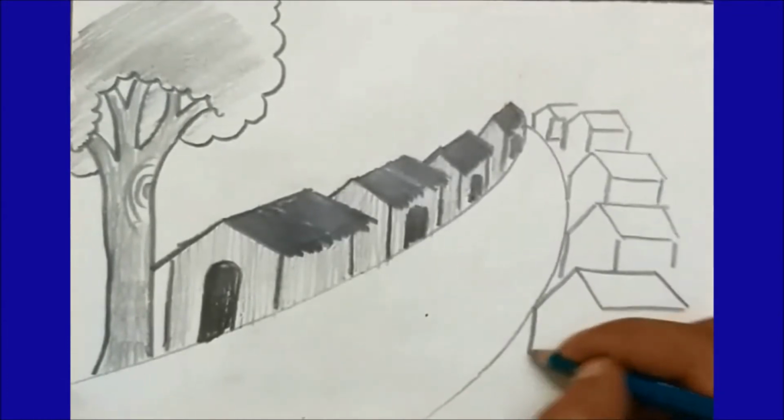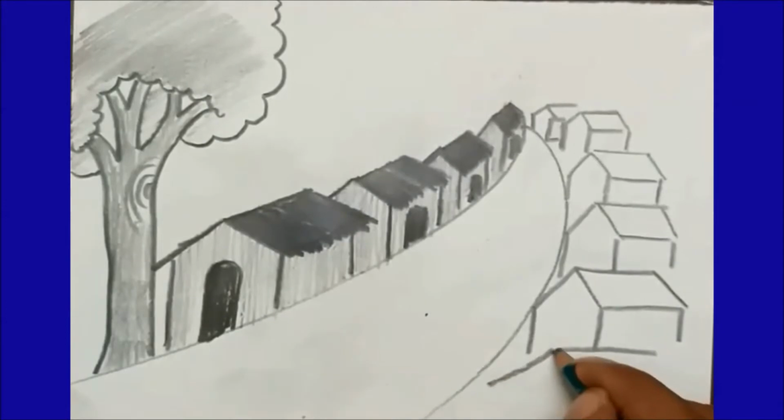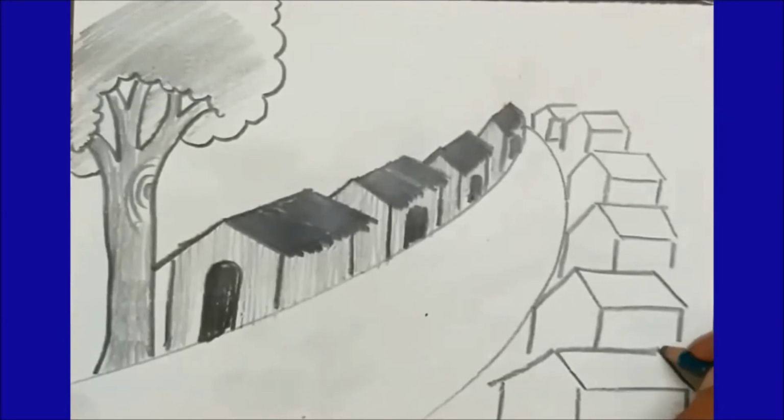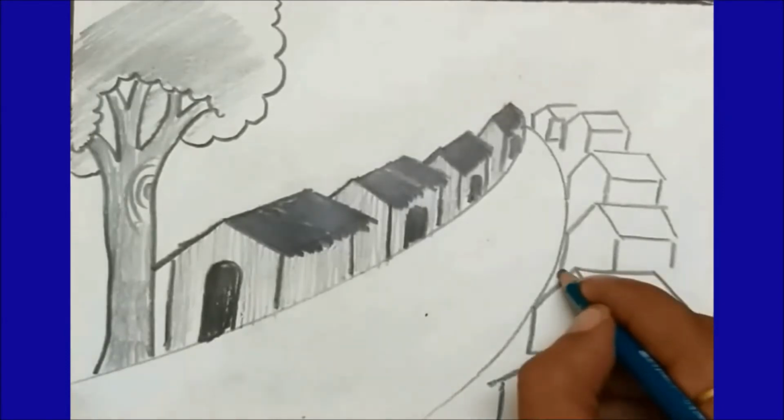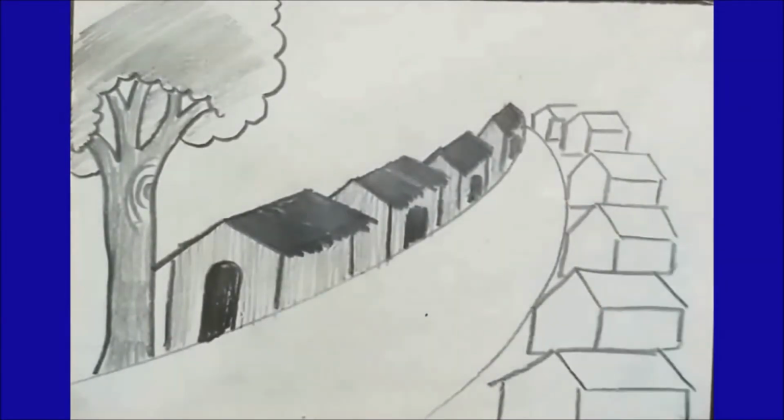When it comes downside, its size grows. The house is going to be big when it comes to the end point of the page. Here I'm going to give a finishing line of the house. Here my row of houses is done.